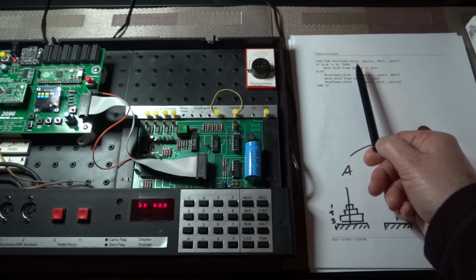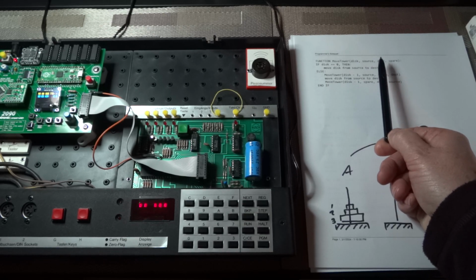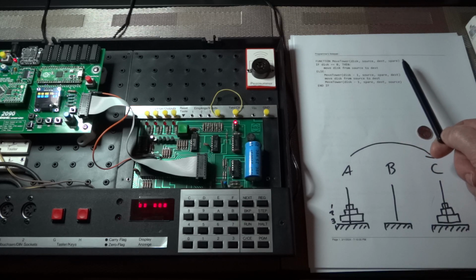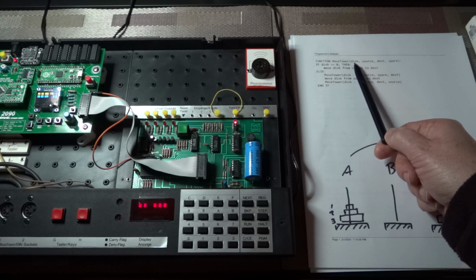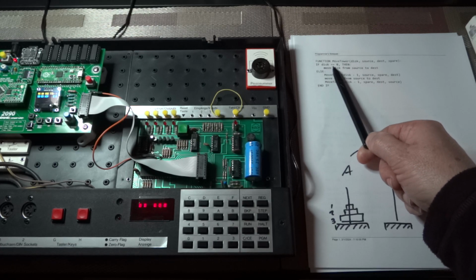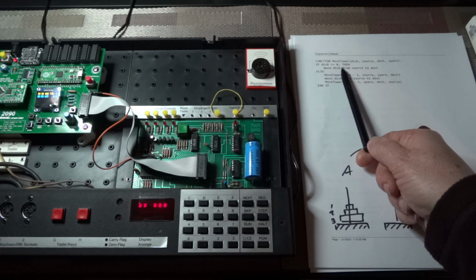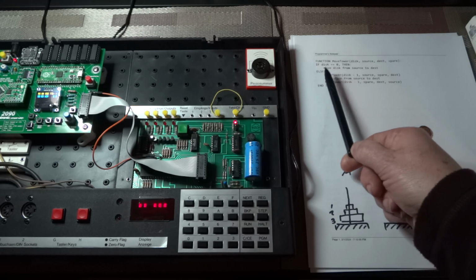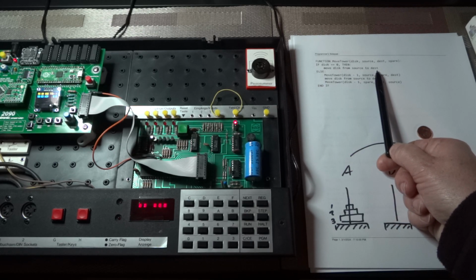The disk you're moving, the source pack, the destination pack, and the spare pack, right? Initially that's A, C, and B, right? And we start with disk 2 here, so the disks are numbered 2, 1, 0, right? So if you're at the smallest disk, 0, then you just move it from source to destination, and this is what the base case of the recursion expresses here, right?